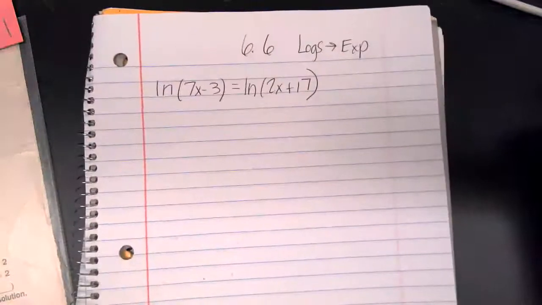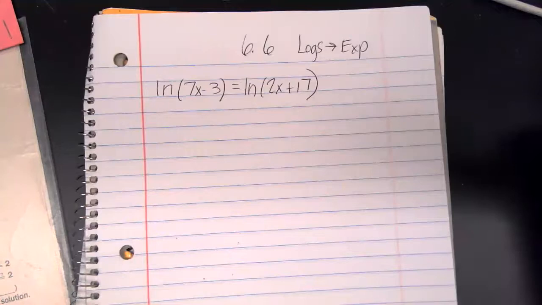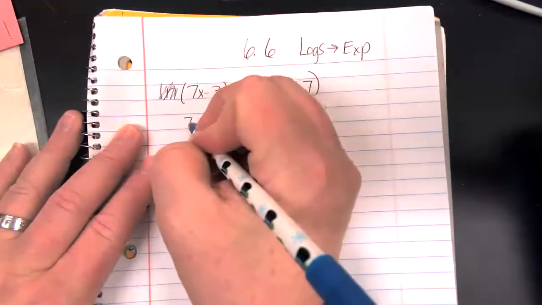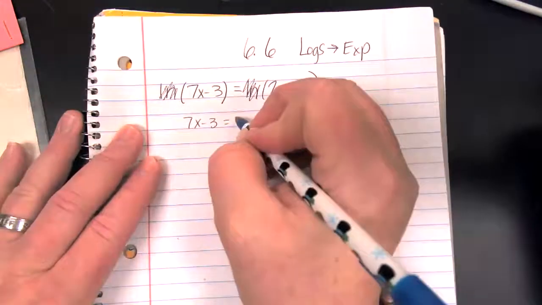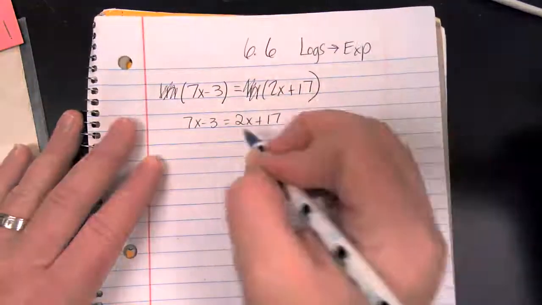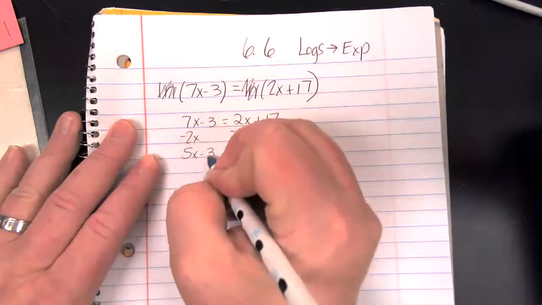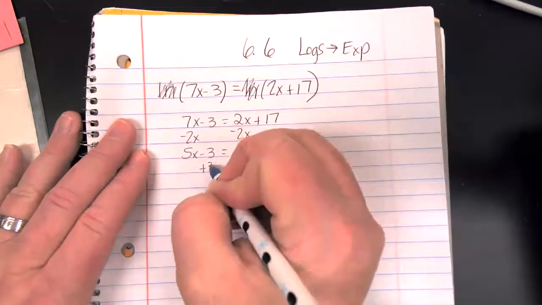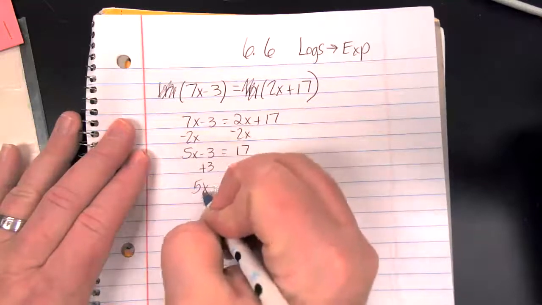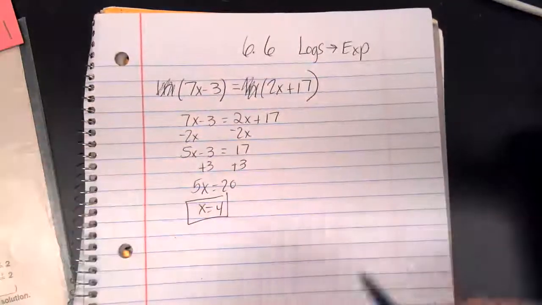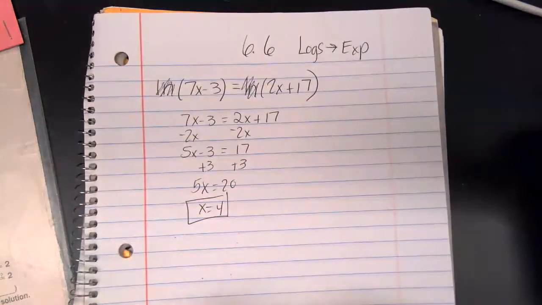All right, so what if you get a log on each side? Just like we would have solved if we had a power on each side, if you have a log on each side, guess what you can do? You can get rid of them. So you're left with 7x minus 3 equals 2x plus 17. Minus 2x, I get 5x minus 3 equals 17, add 3, I get 5x is equal to 20 and x is 4.